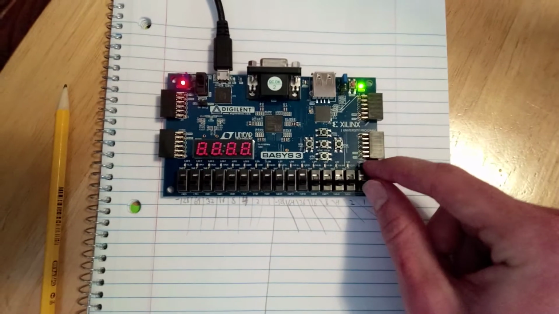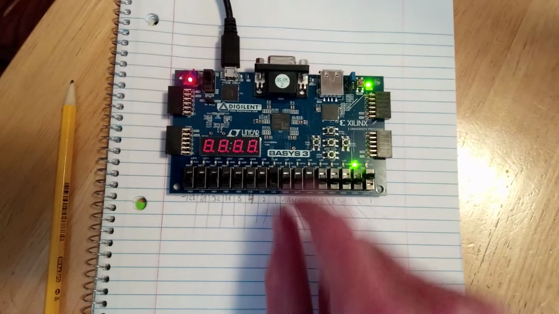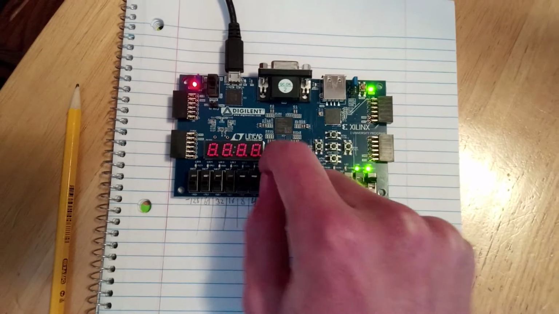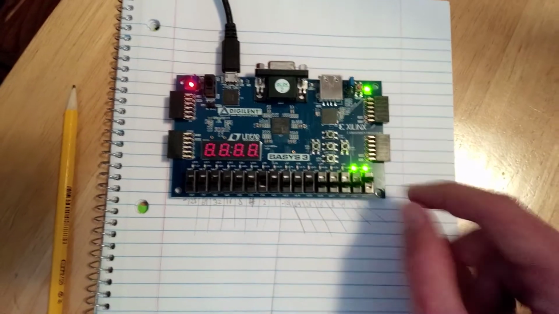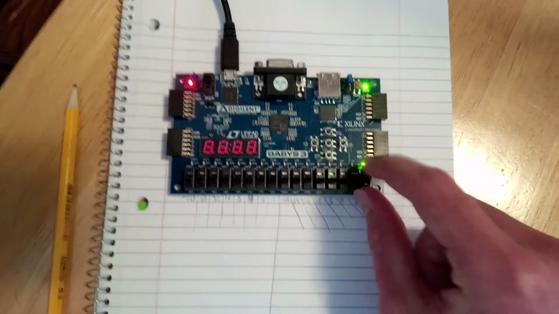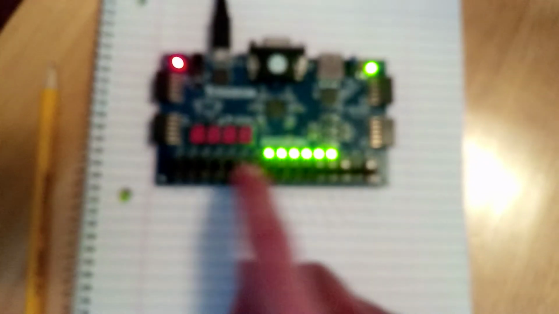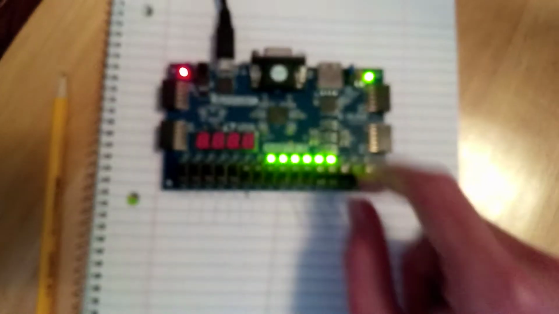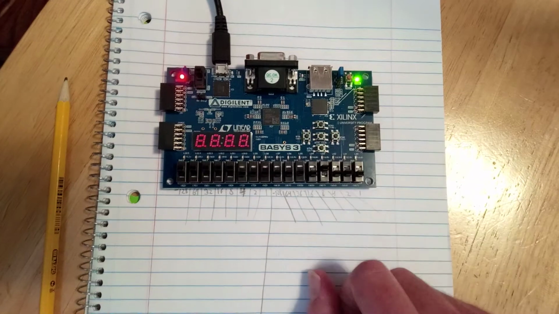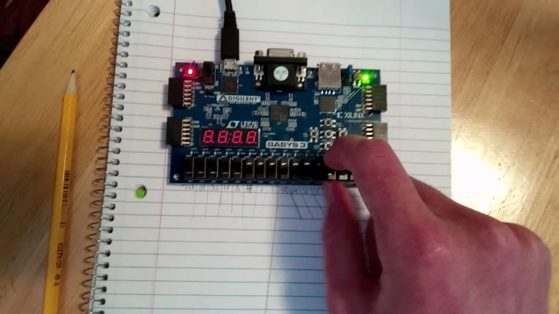So just adding some small numbers. 1 plus 1 is 2. 1 plus 2 is 3. 1 plus 3 is 4. Okay, all good. If we switch on some of these over here, we get this is negative 8. If we add 8 here, we get 0. Nice, just as it should be.